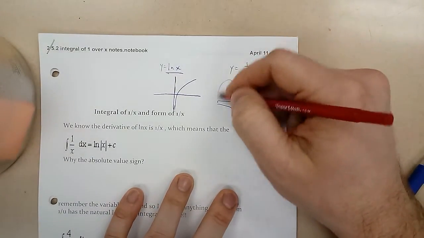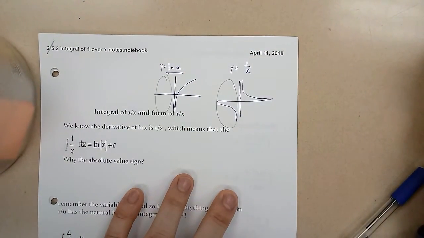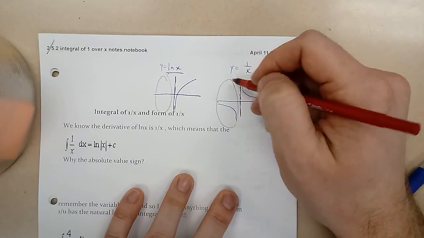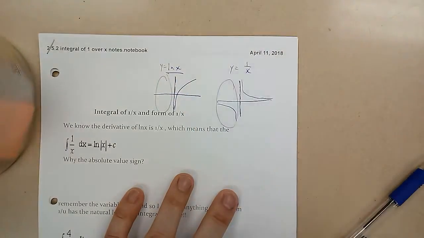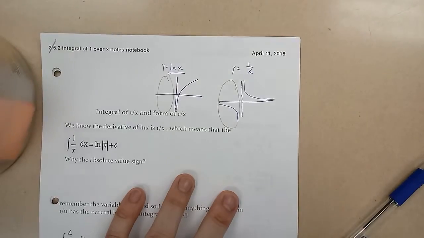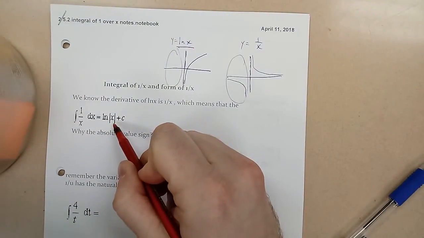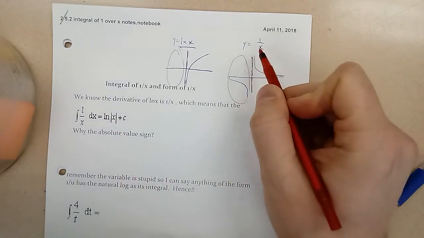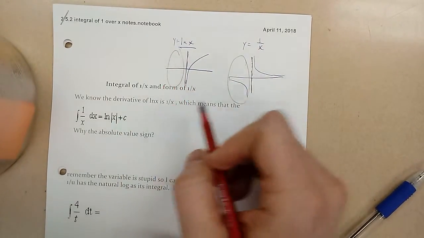But you'll notice that over here, things are different. Over here, 1 over x is defined, but over here, natural log of x is not defined. So a short answer to why we throw these absolute value bars on here is because 1 over x is defined when x is negative, but natural log of x is not defined when x is negative.